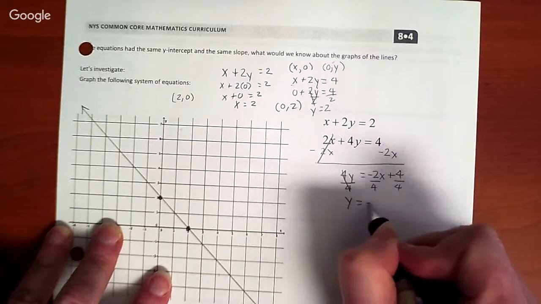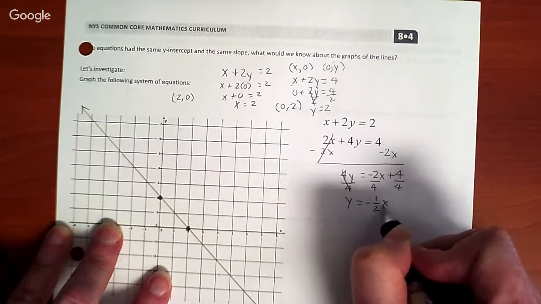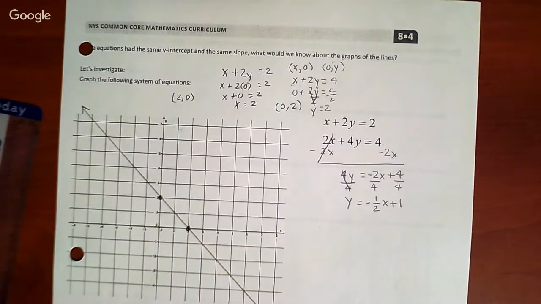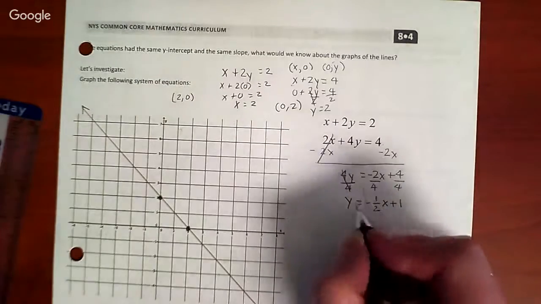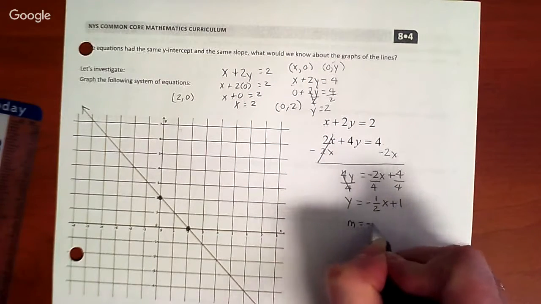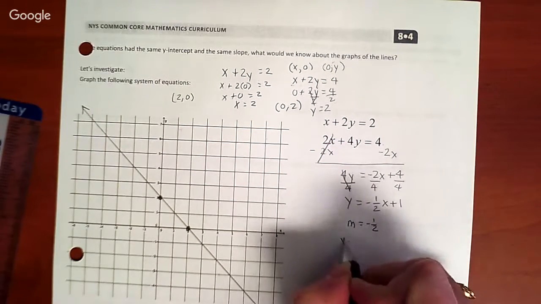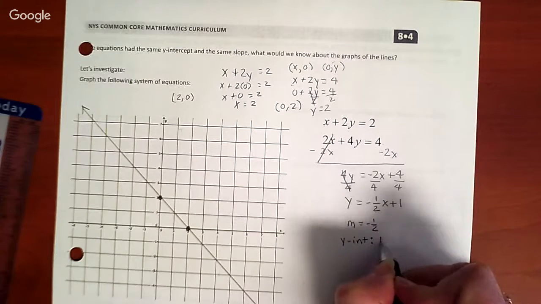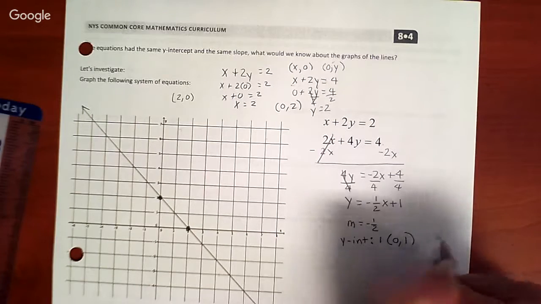So y equals negative 1/2 x plus 1. So my slope is negative 1/2. My y-intercept is 1, or 0, 1.